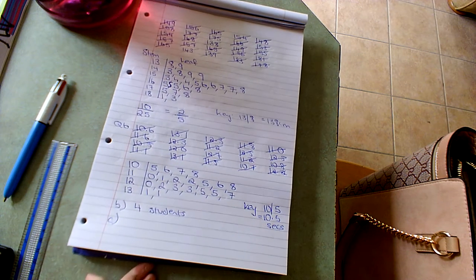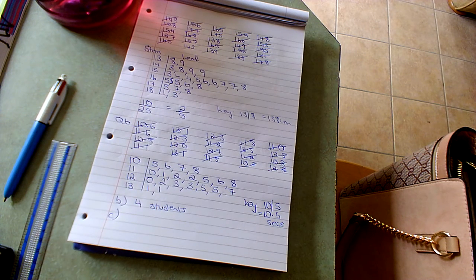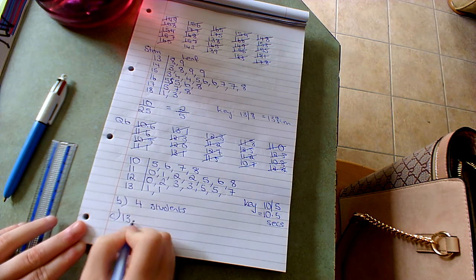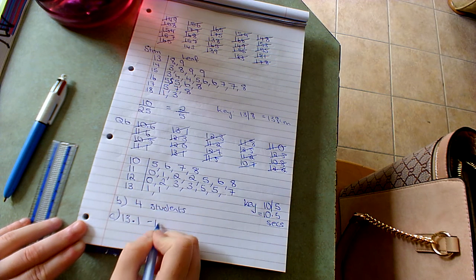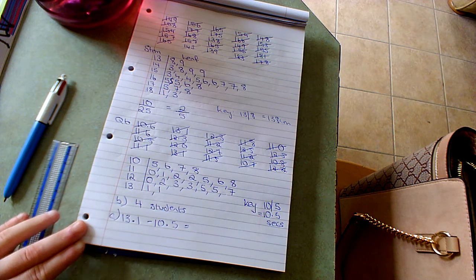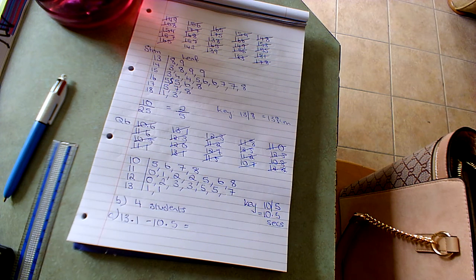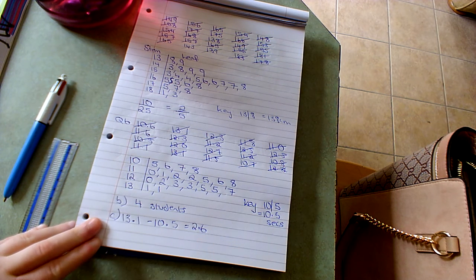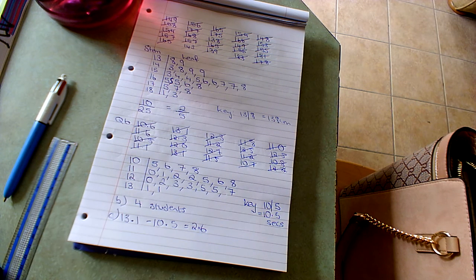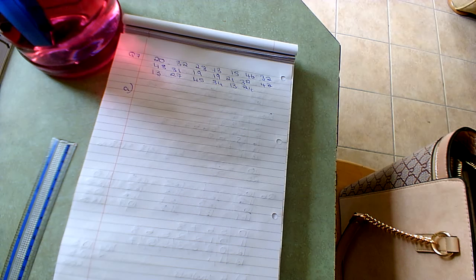And then I'm asked what is the difference between the fastest time and the slowest time. Okay, so the slowest possible time to do this race was 13.1, and the fastest time to do this race is take away 10.5. Okay, and we put that into my calculator, I get 2.6. Okay, so that was the difference between the fastest time and the slowest time. And I now just have one more question to complete, question 7.